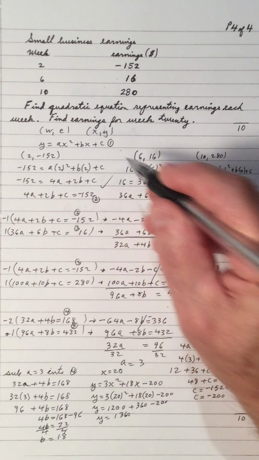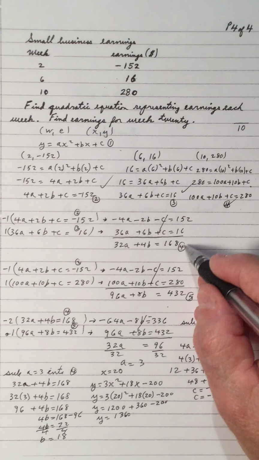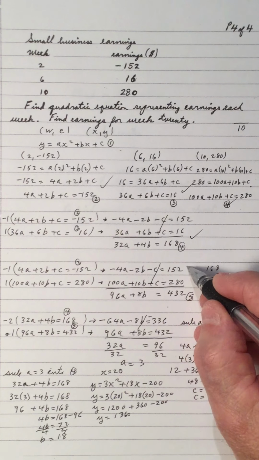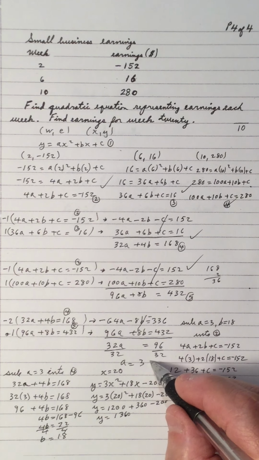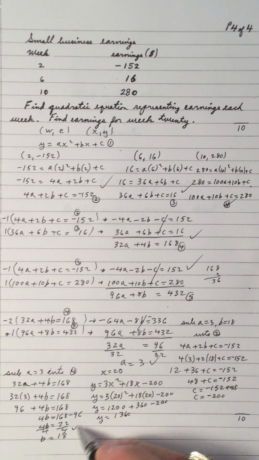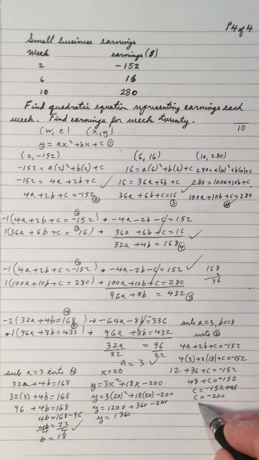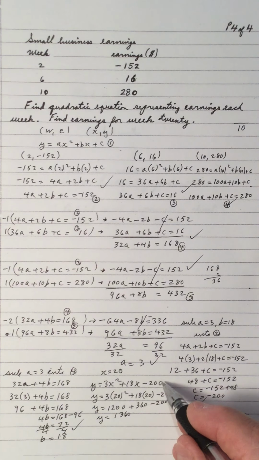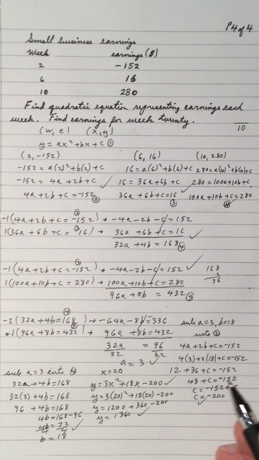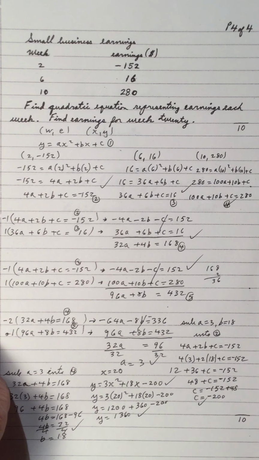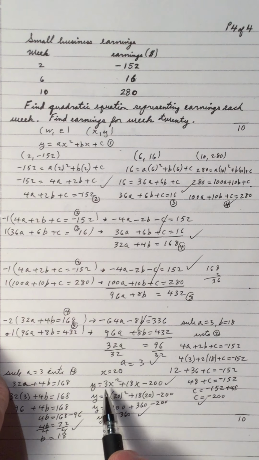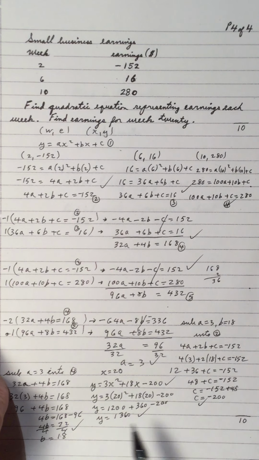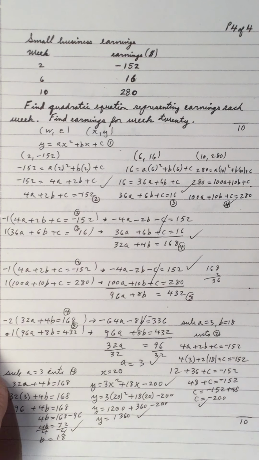But the marks are 1, 2, 3. Solving them is 4. Solving them is 5. Getting a is 6. Getting b is 7. Getting c is 8. And subbing them in is 9. Getting the right answer is 10. So 10 marks in total. So hopefully you have the question right with the right equation and the right earnings.